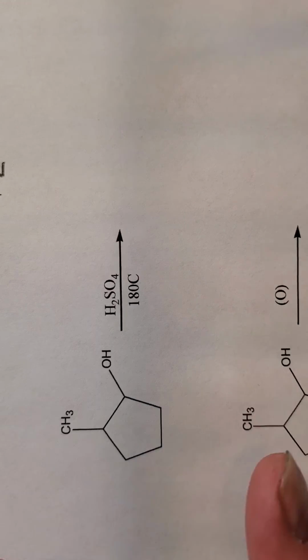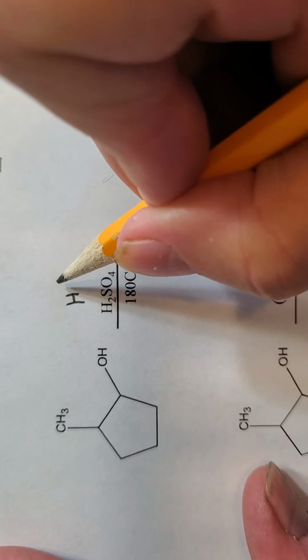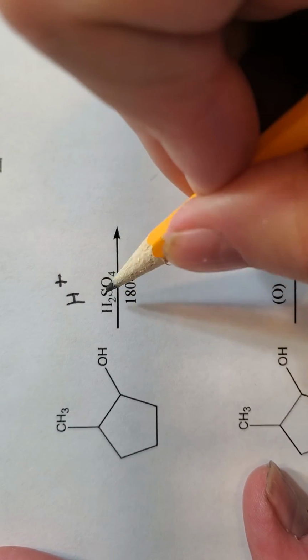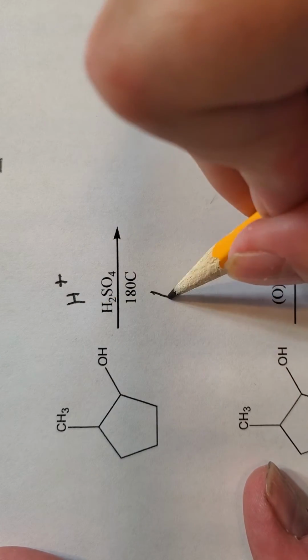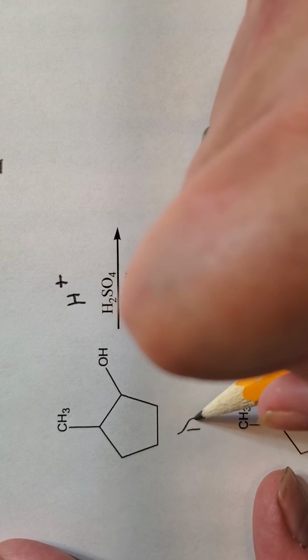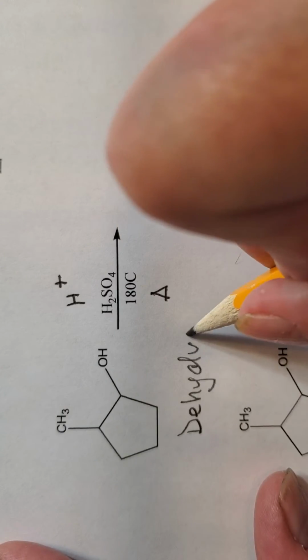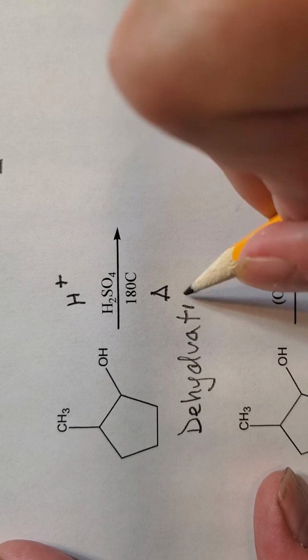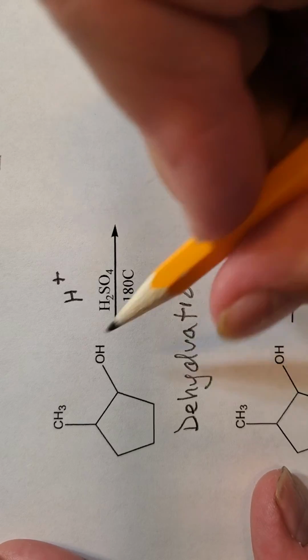Okay, let's do this one. This is H plus, so H2SO4 is a strong acid, that's H plus. Here we have heat. So this is going to be a dehydration reaction. Dehydrate, removal of water, dehydration.